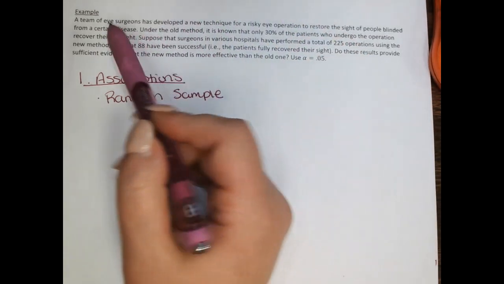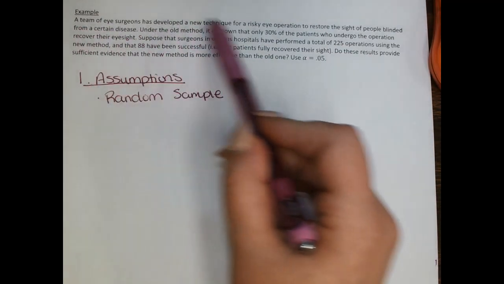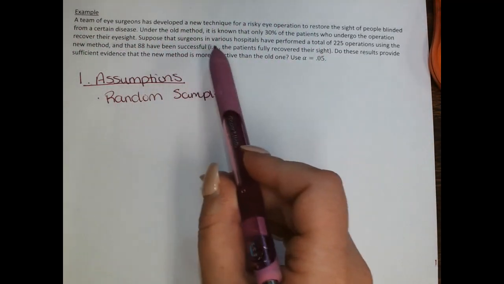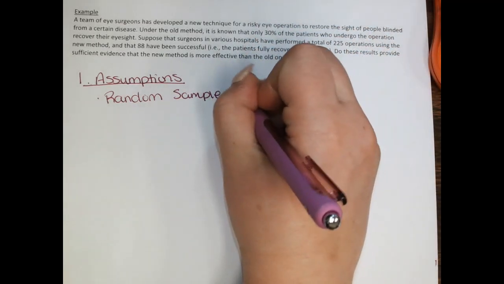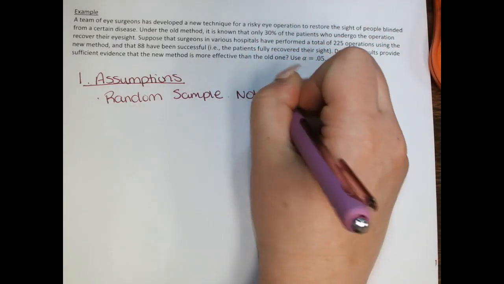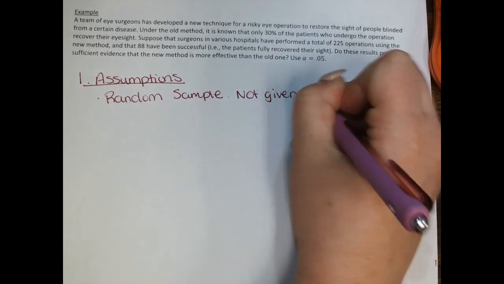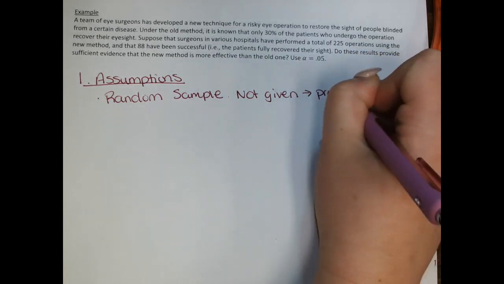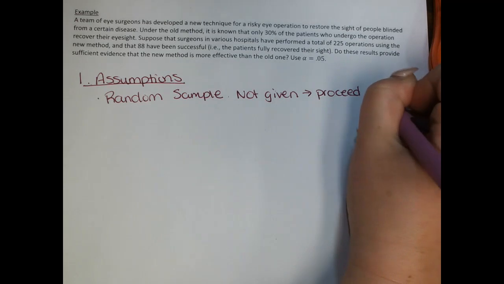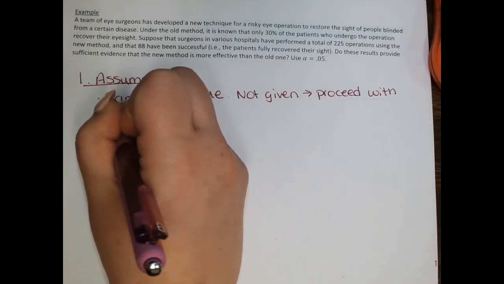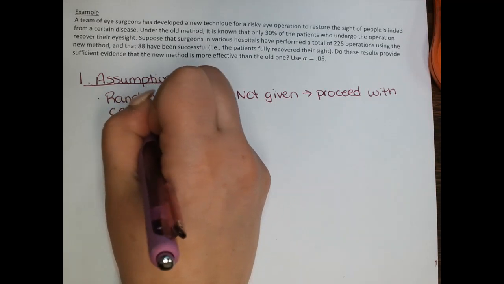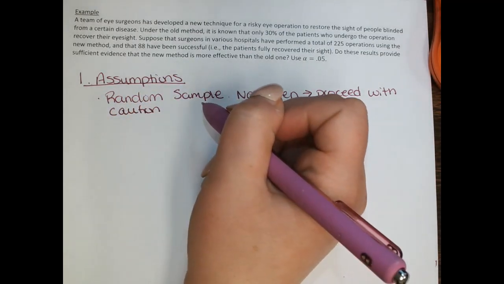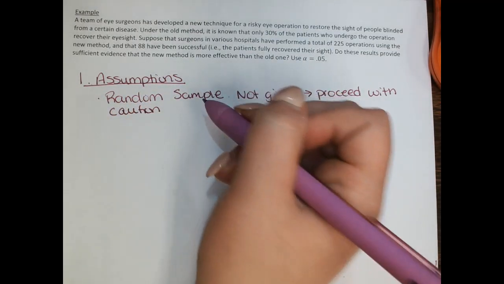So reading through, it doesn't look like anywhere it tells us that we have a random sample of patients. So what we would say here is this is not given. And just like with confidence intervals, we're going to proceed with caution. So what we mean here is that the inference that we come up with may or may not be valid, since we don't know if this is a random sample or not.